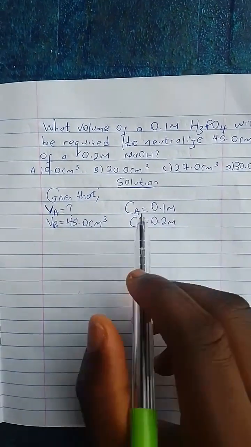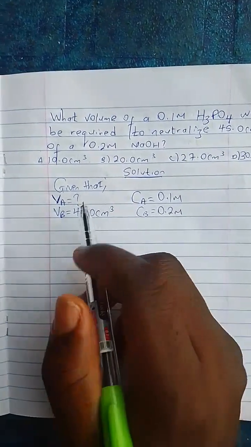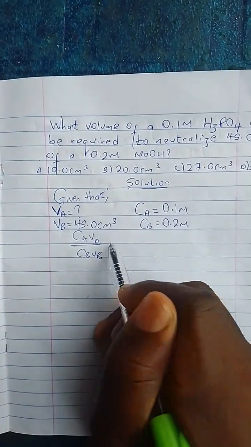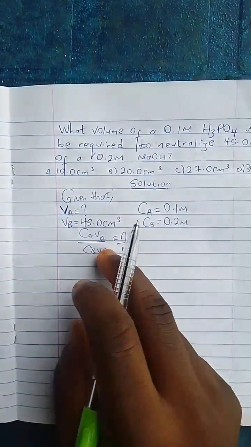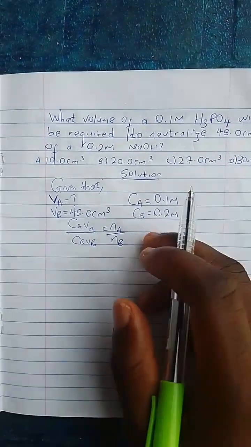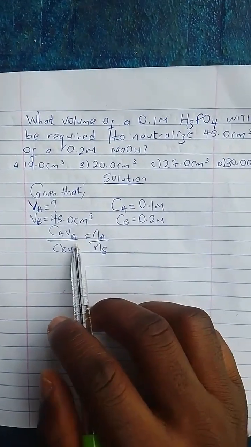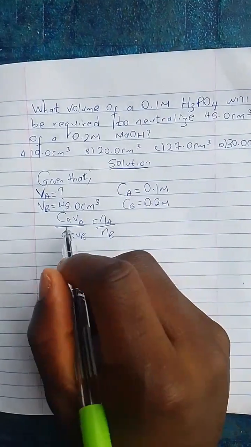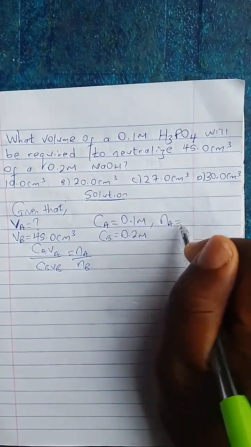What I'm trying to say is that this will lead you to this formula, which is the titration formula. For those that have written WAEC, you will know what I'm saying. Those that have not written, that I expect to write, this is the titration formula. You can also use this to solve concentration questions. Now you can see these parameters were given. We're told to find VA, but unfortunately we're not given NA and NB.